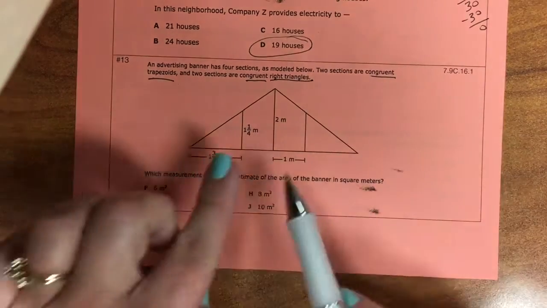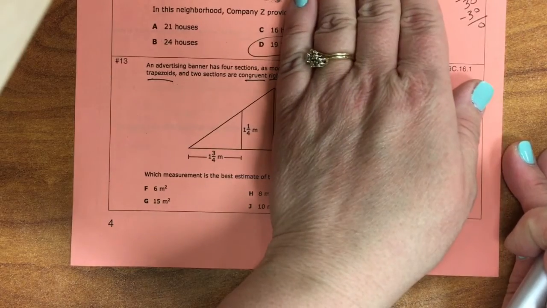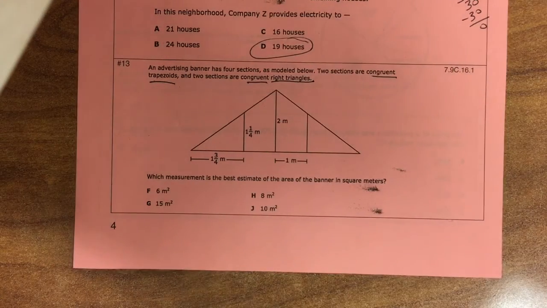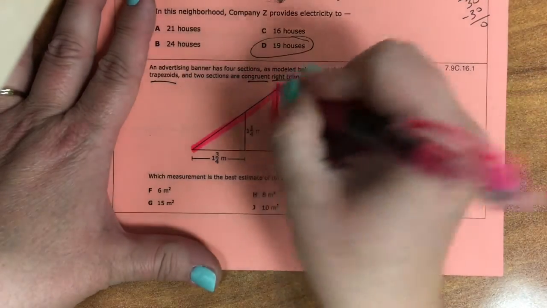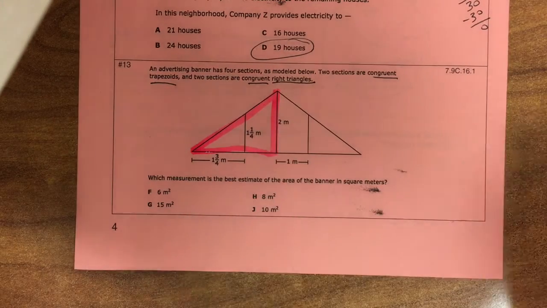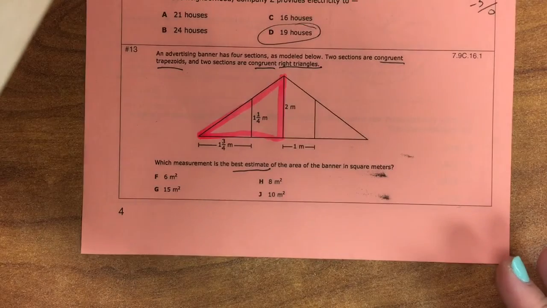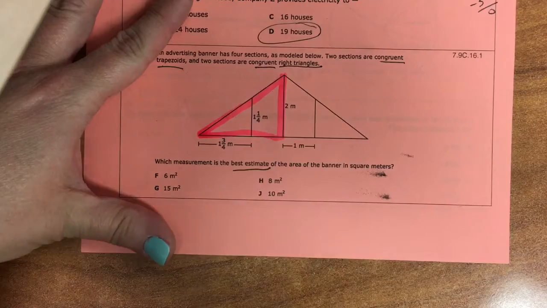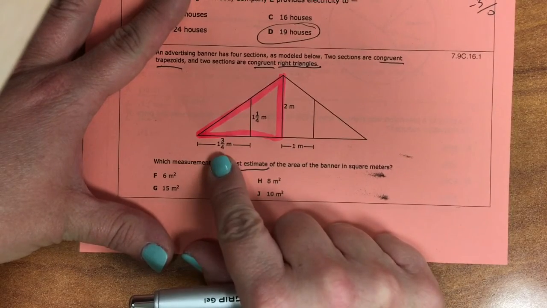Okay, but when I look at this picture, I see one great big triangle, or I could even half it. So instead of messing with the trapezoids, I'm going to say, let's find the area of each of these triangles. Okay? So, it wants to know which measurement is the best estimate of the area in the banner in square meters. So, I'm going to go ahead and round so I'm not having to deal with these fractions.